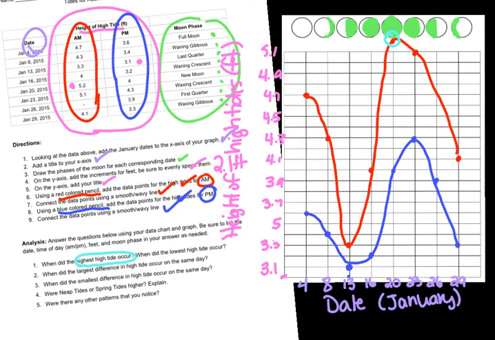When did the lowest high tide occur? That occurred right here. That was on January 13th, and it was 3.1 feet. And that was in the afternoon.